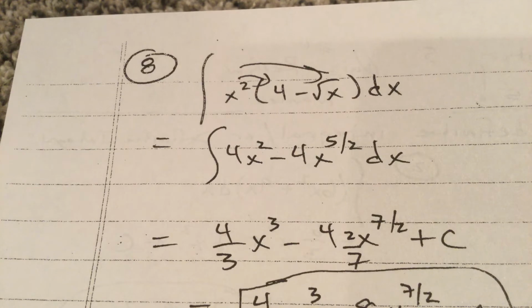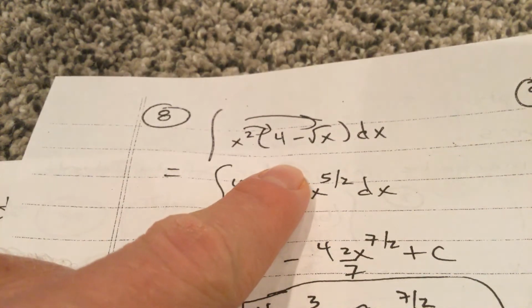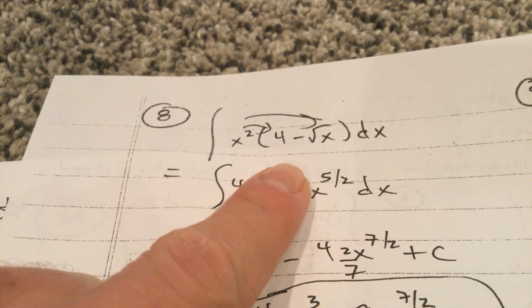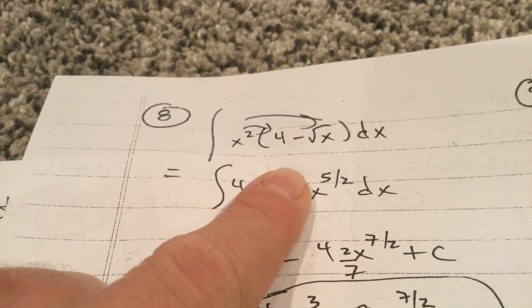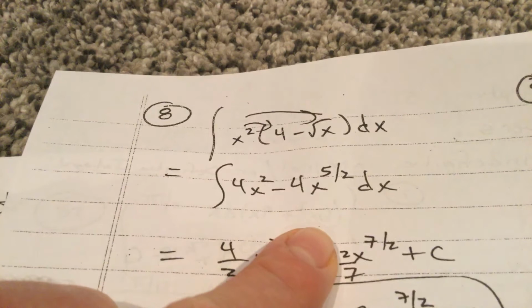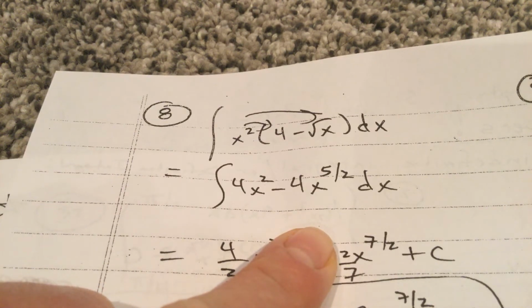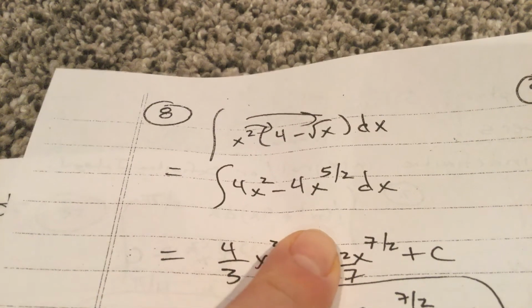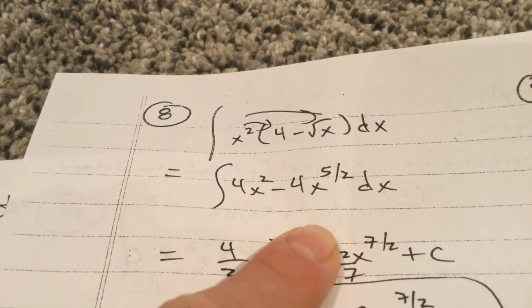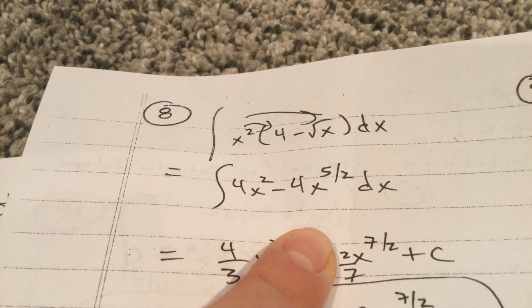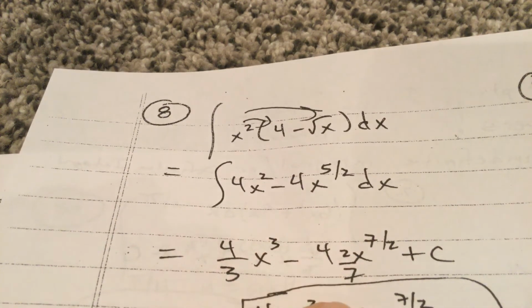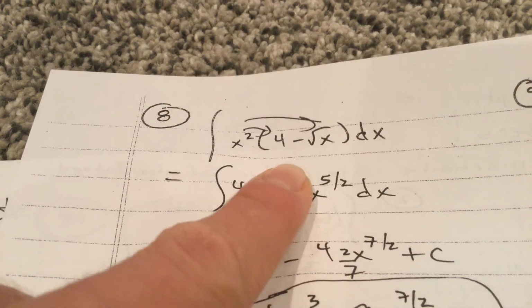That would be wrong right here. We might have to just pause the video here. It's going to be 1 power up divided by the new power. The 4 is not going to be on the outside. It's just going to be 2. So it's going to be this, and then this plus c. Got it? The answer I have down here is wrong. There is no 4 there.